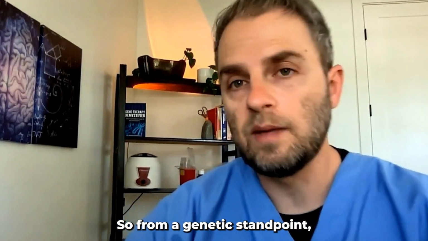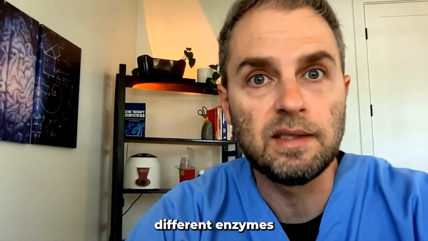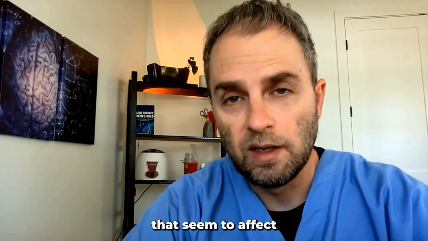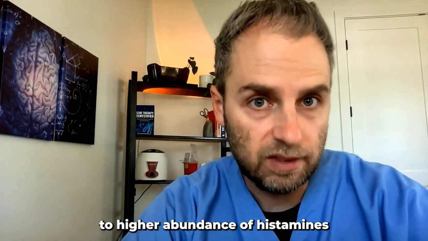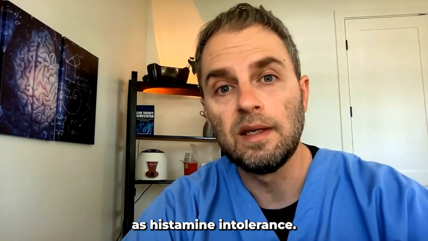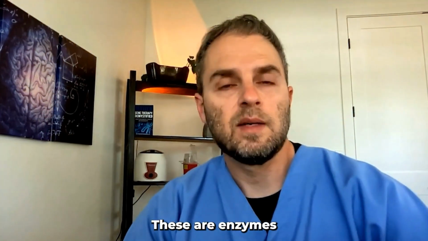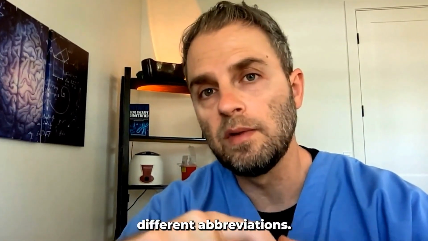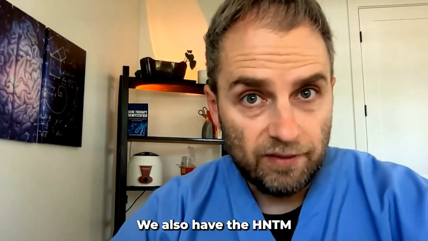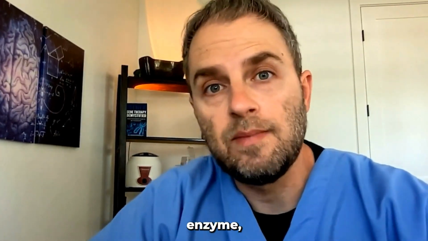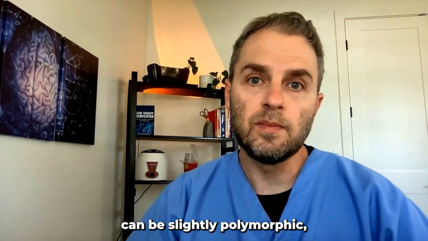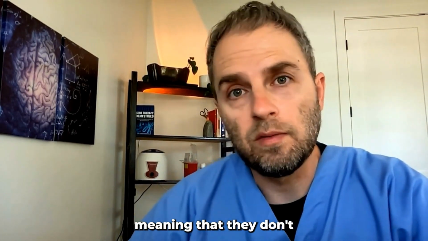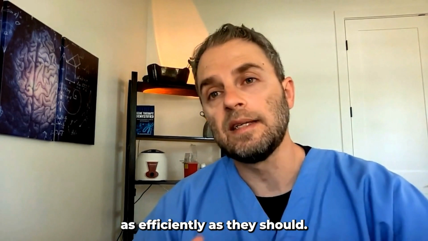So from a genetic standpoint, there's actually several different enzymes that seem to affect or lead to higher abundance of histamines and what's known as histamine intolerance. These are enzymes like COMT, diamine oxidase, which goes by a few different abbreviations. We also have the HNMT enzyme, and all these enzymes can be slightly polymorphic, meaning that they don't actually work as efficiently as they should.